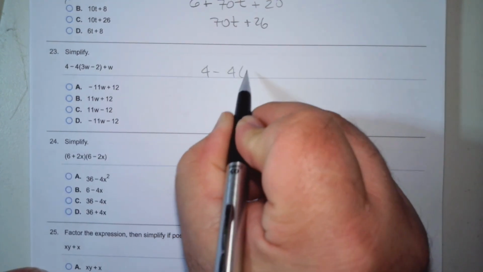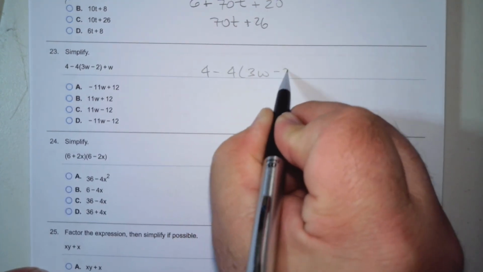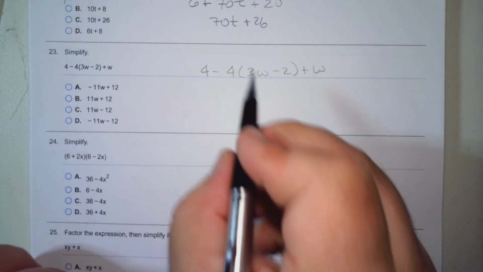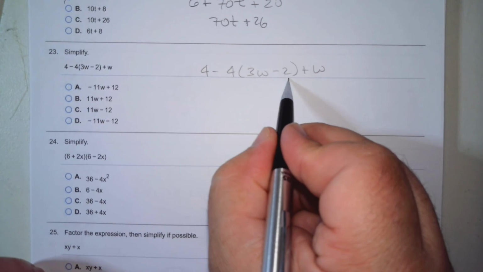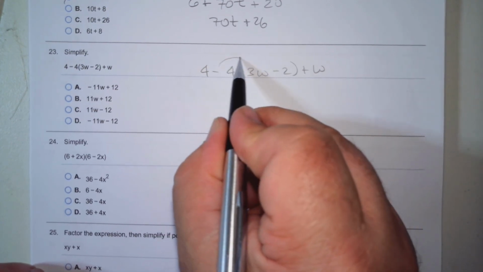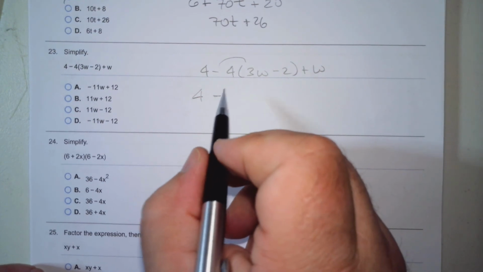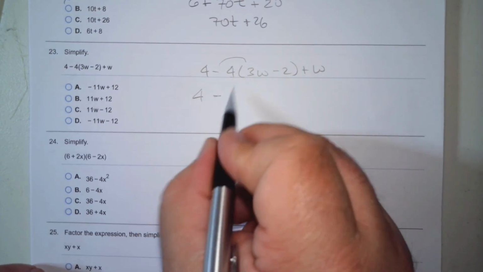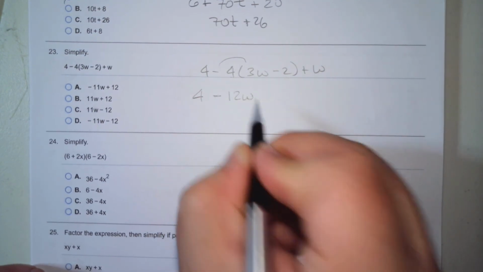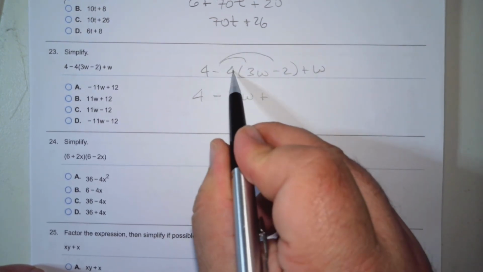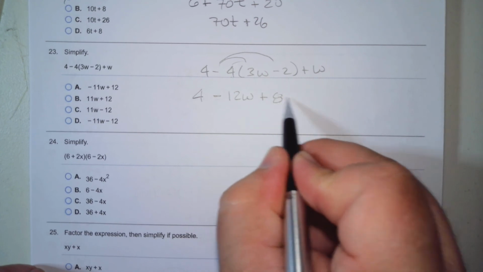4 minus 4 times 3w minus 2 plus w. Can't do anything inside parentheses, so we have to get rid of it. Negative times positive is negative. 4 times 3 is 12 w. Negative times negative is a positive. 4 times 2 is 8.